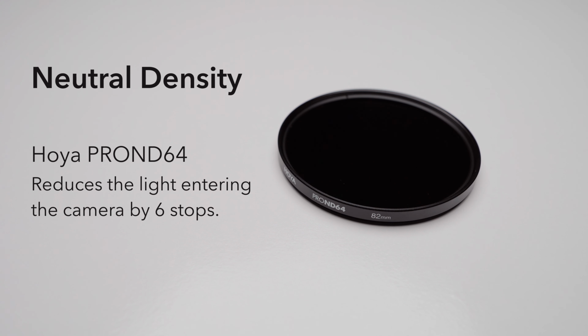Alright, let's get started. So ND stands for neutral density. Think of these filters as sunglasses for your camera. They cut the amount of light that's entering your lens. The ND that I use is a Hoya Pro ND64. Let me show you what an ND is actually used for in video.